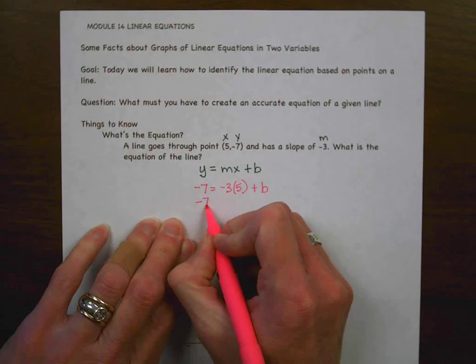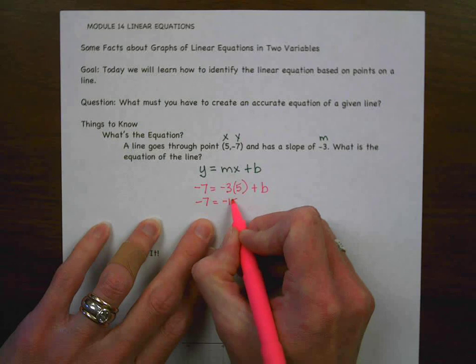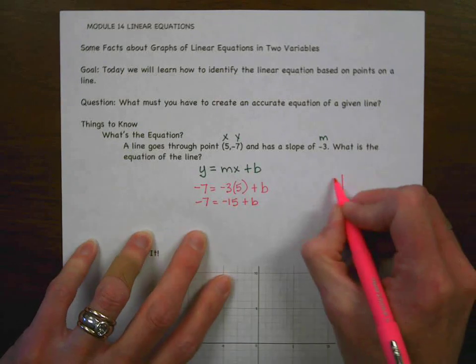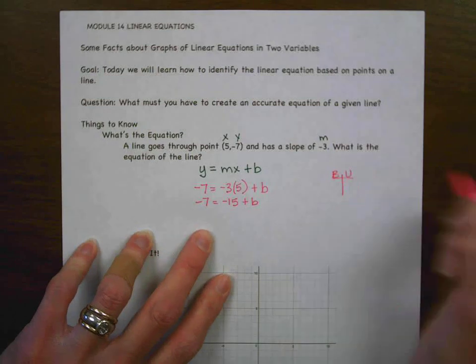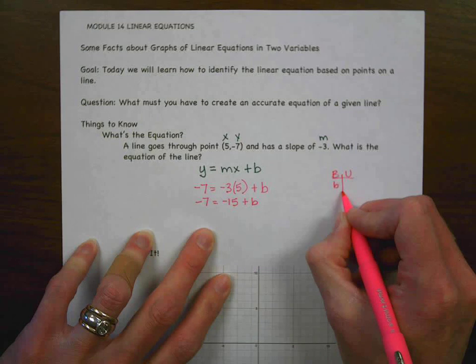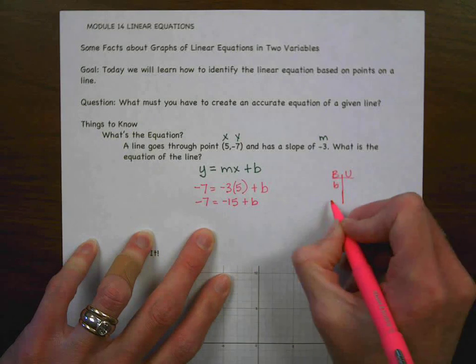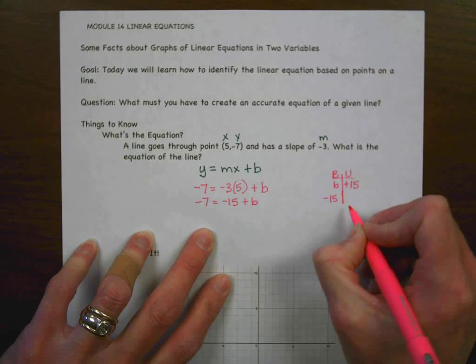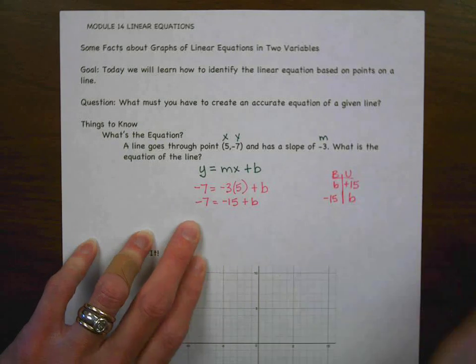So we have -7 equals -15 plus b. And now you just simply look at it as using the BU chart. Our variable is b. What are we doing to b? We're adding a -15, right? So in order to get rid of that, we need to do the opposite. So we're going to add 15 to both sides, and we'll be left with b.